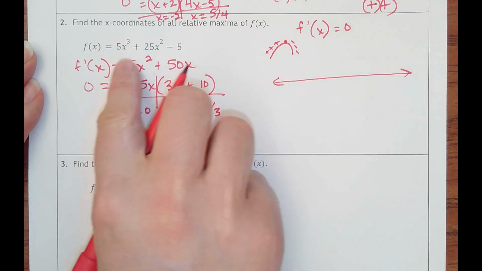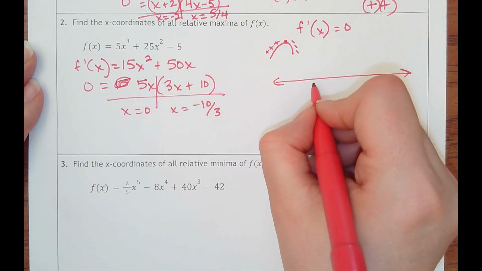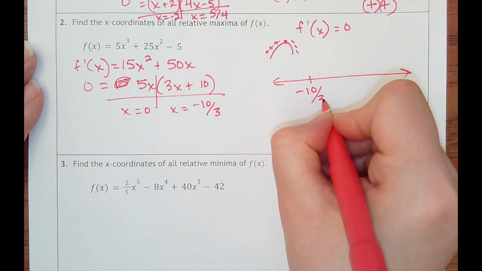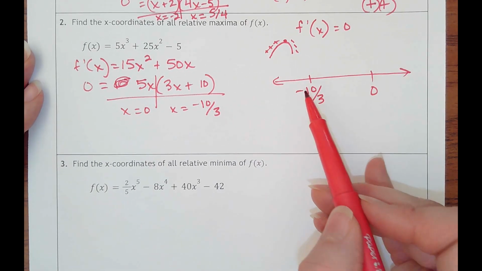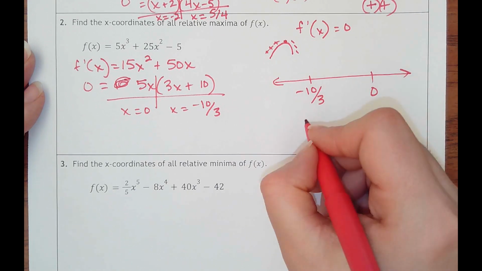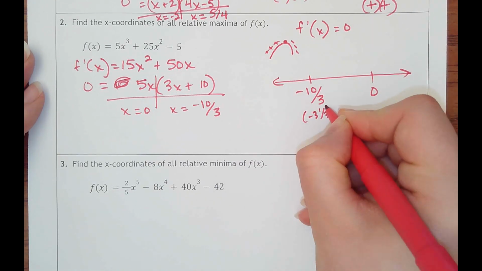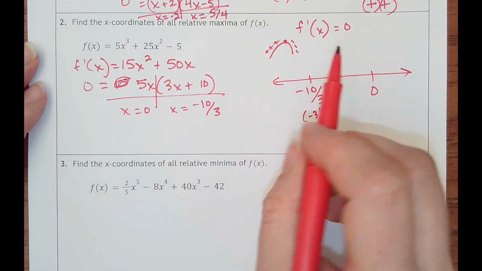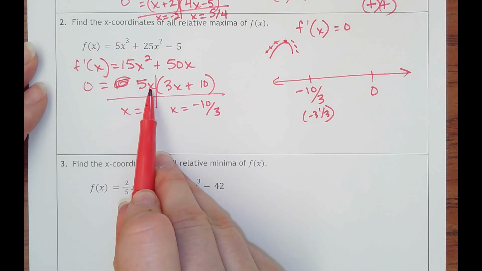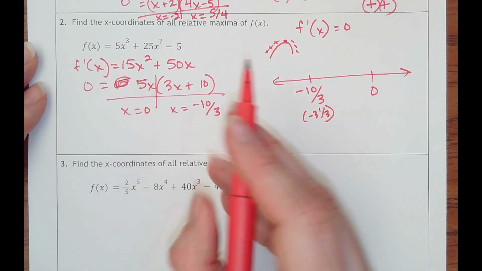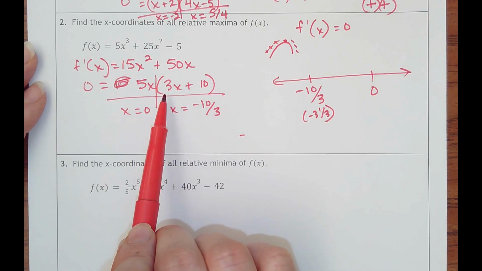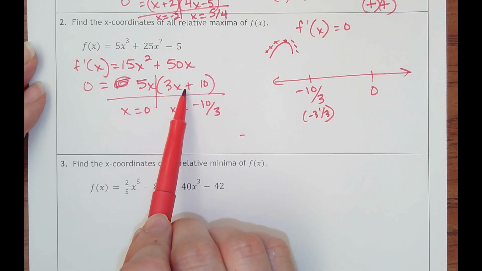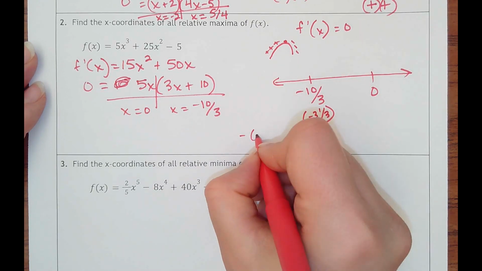Let's make a sign chart here. So again, a polynomial has no start or ending. We've got negative 10 thirds is going to be the smaller number, and 0. If that was negative 9 thirds, that'd be negative 3. This is really negative 3 and a third. So let's say we pick negative 4. Let's plug it in here. 5 times negative 4 is negative 20, so it gets a negative. And then negative 4 times 3 is negative 12, plus 10 would be a negative 2.